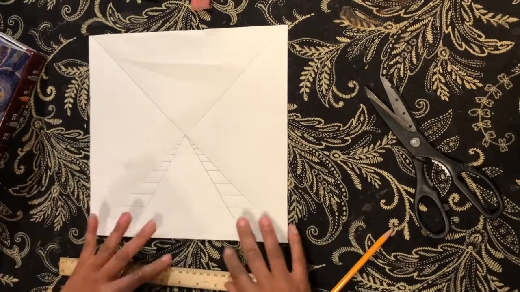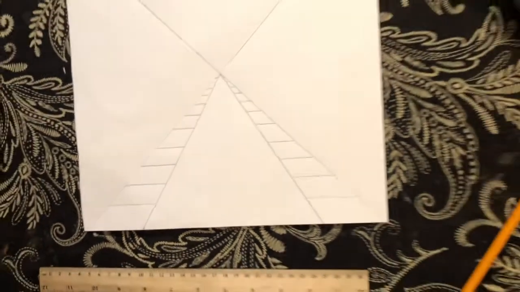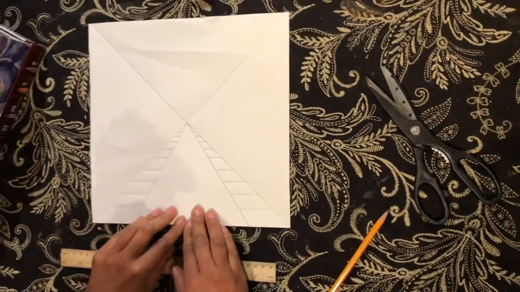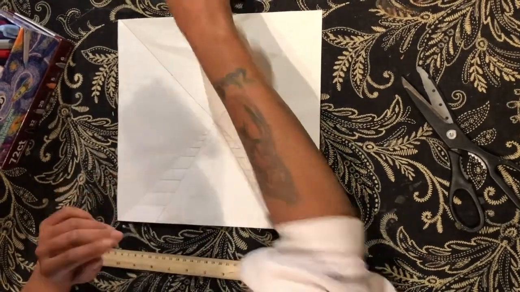Okay, so we got that. See that sidewalk? And at this point, you're not going to ever take your sidewalk out. So if you want to take a Sharpie and go over your sidewalk, that's fine.